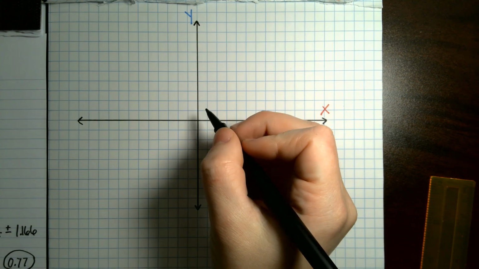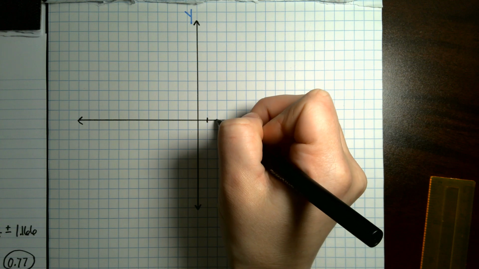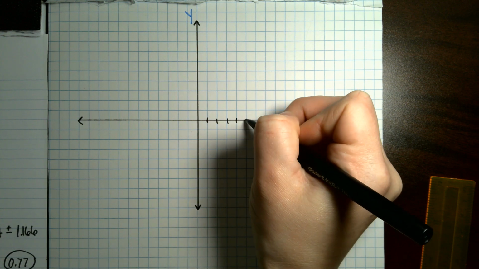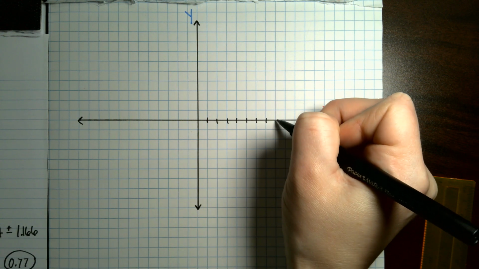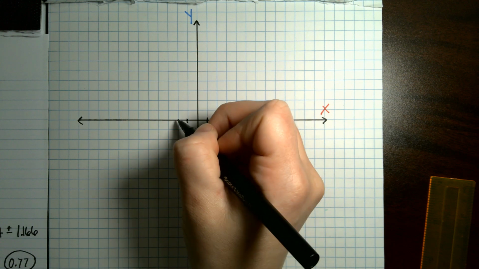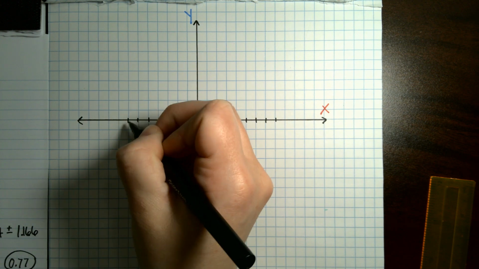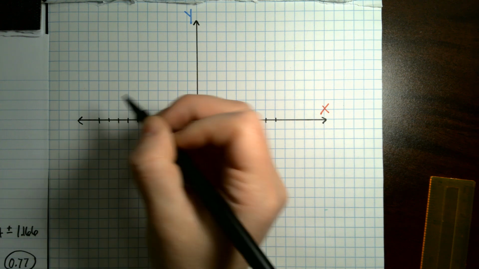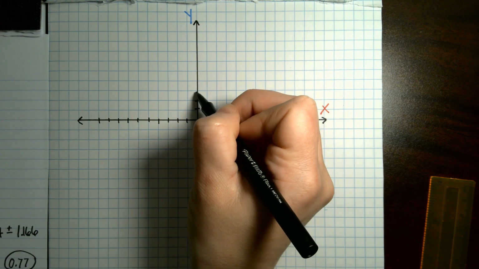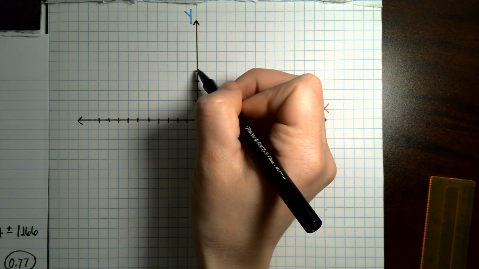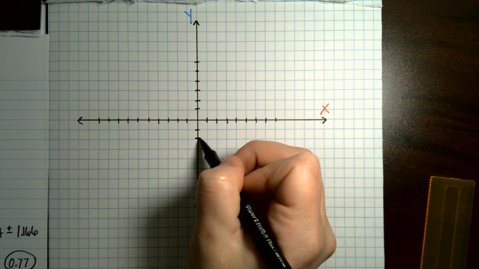Okay, and then I'm going to make some little tick marks so that I can label each axis. We don't have to go all the way to the end. Let's see.